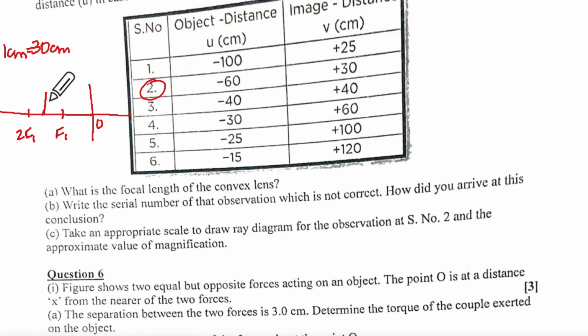Okay, you are going to get magnified image, correct? So you take this as height 1 centimeter. Then here you will take 2 centimeters, 2 centimeters. So that is your F2 and 2F2. Now do you know that the image is going to be somewhere here?